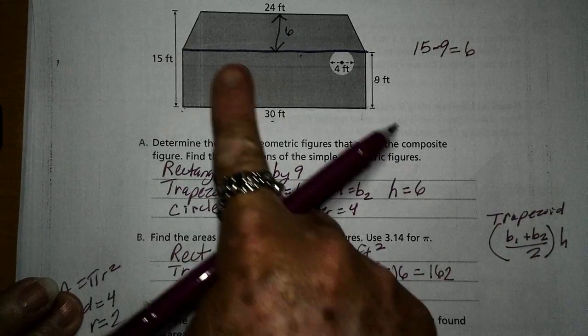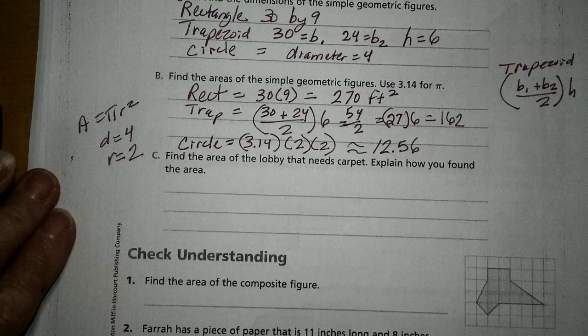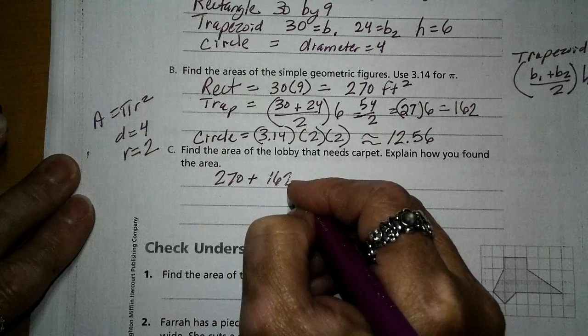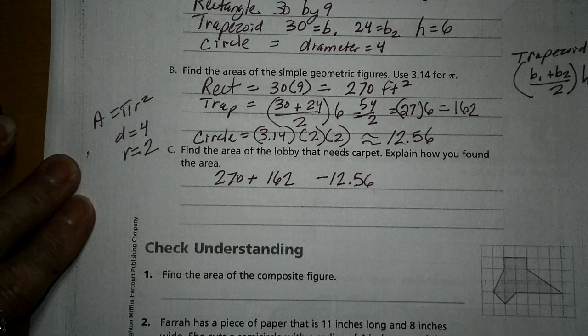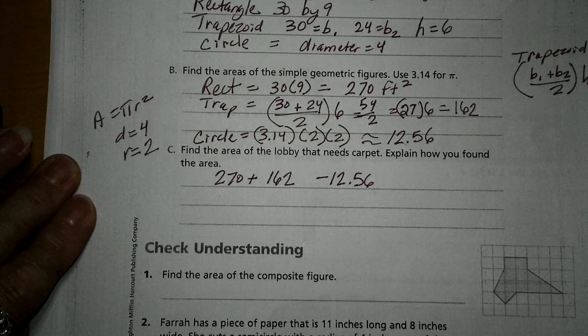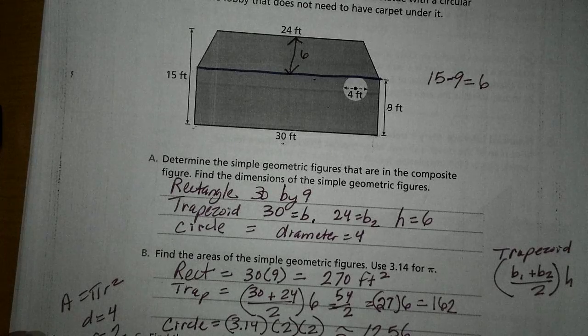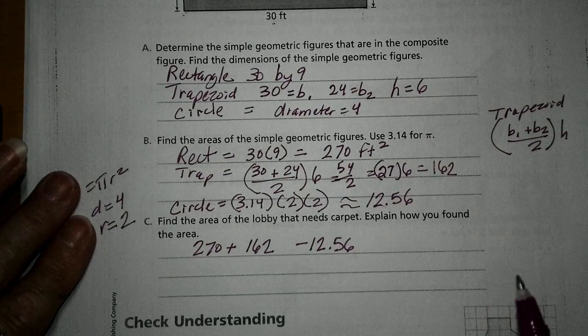So now we want to find all the shaded minus that circle. So we're going to take 270, 162, and we're going to subtract 12.56. Yes, could you also have taken the whole figure and subtracted the small triangles at the top? Yeah, I could have made it 2 rectangles. I got 419.44. Yes.